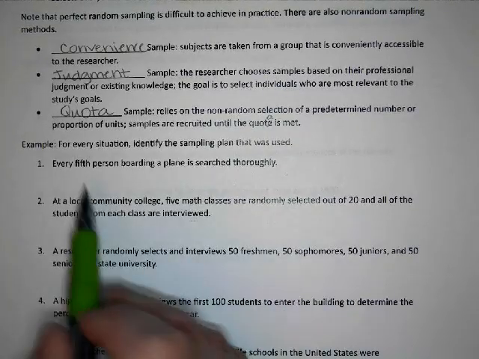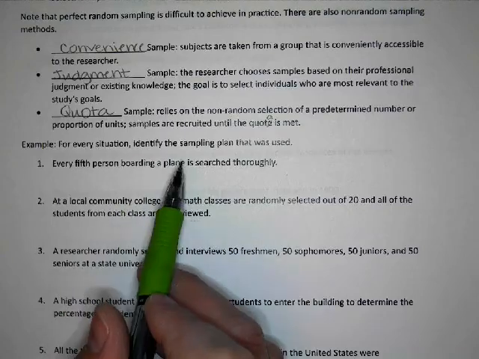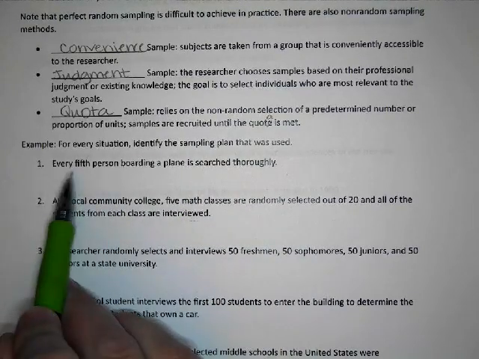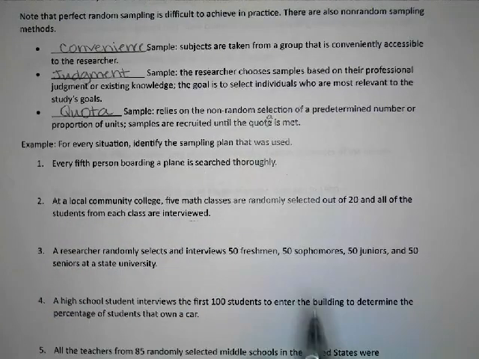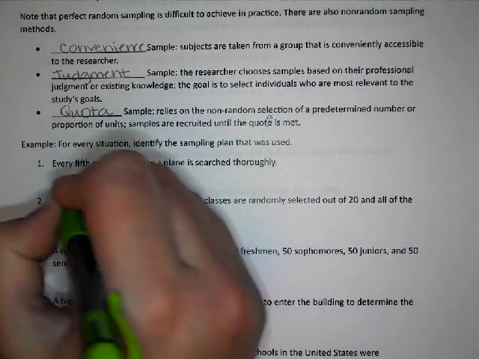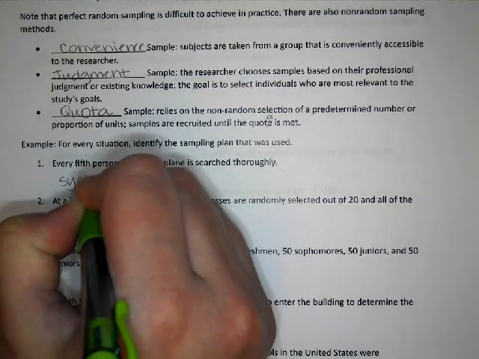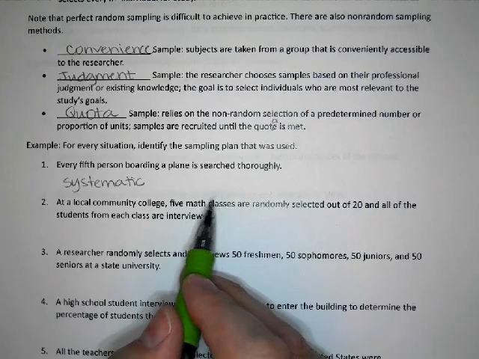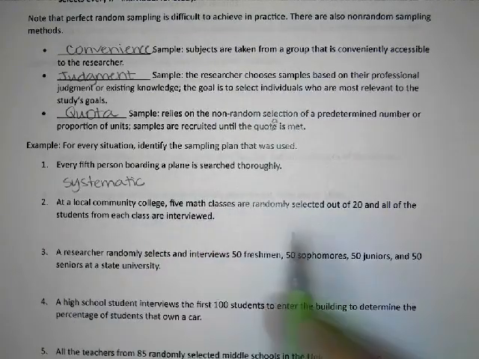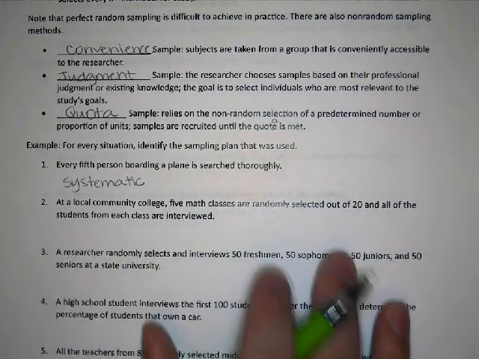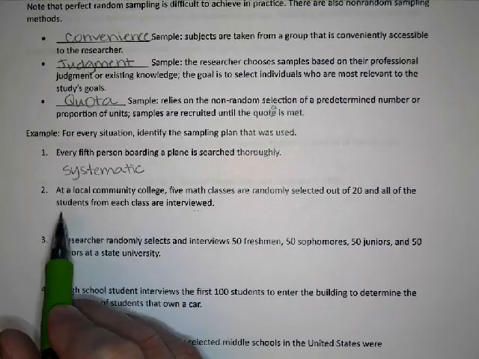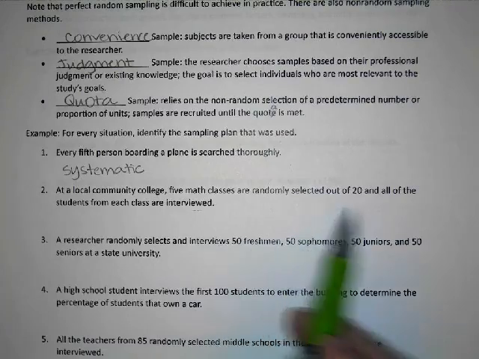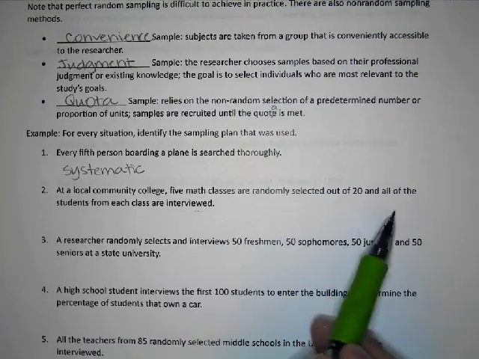For every situation, identify the sampling plan that was used. So the first one says every fifth person boarding a plane is searched thoroughly. So this is a systematic sample. All the people boarding the plane would be the population, and then every fifth person are the people that are being considered. At a local community college, 5 math classes are randomly selected out of 20 math classes, and all of the students from each class are interviewed.